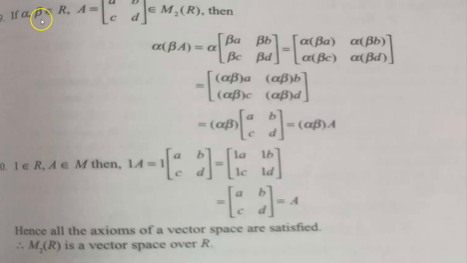Next, alpha, beta be any two scalars which belong to R, and A equal to [a, b; c, d] belongs to M2(R). Then alpha into (beta A) equal to alpha into [beta a, beta b; beta c, beta d]. Then we are getting [alpha beta a, alpha beta b; alpha beta c, alpha beta d]. Then we take the scalar outside. Then we are getting alpha beta of [a, b; c, d]. That means alpha beta of A. Distributive law is true.